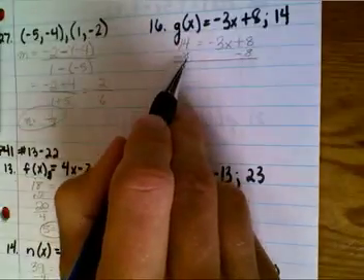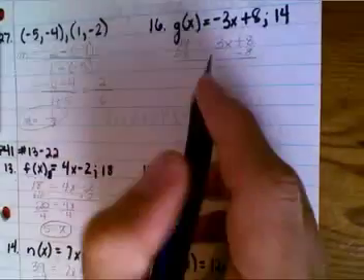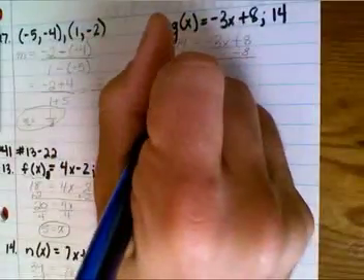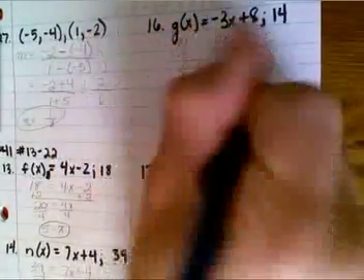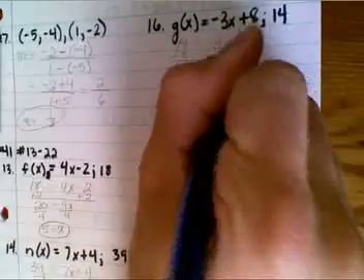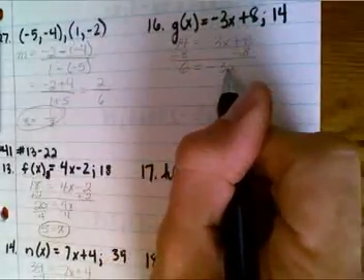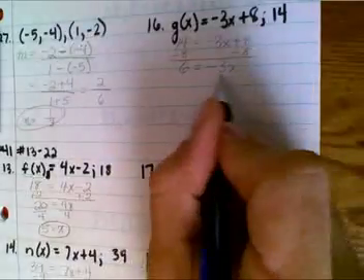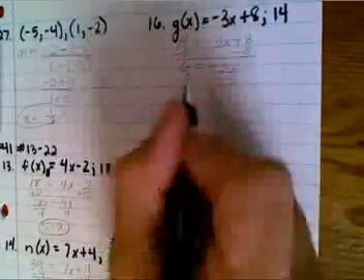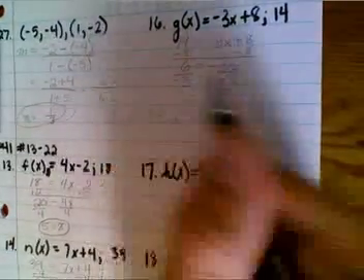So 14 minus 8 is just 6. So 6 equals negative 3x. And then I notice that there is multiplication here, and the inverse operation of multiplication is, of course, division. I'm going to do division there.